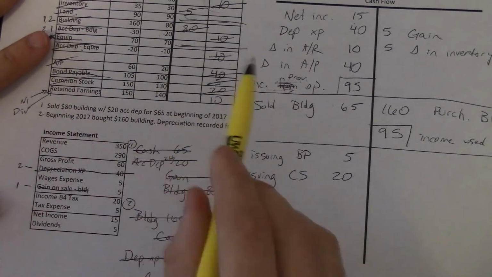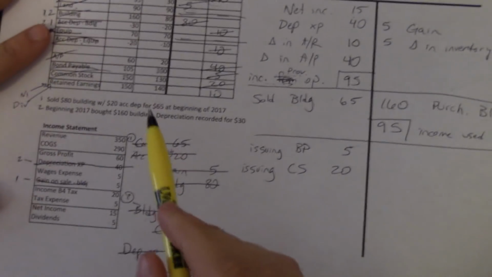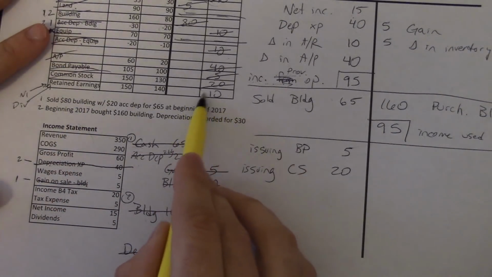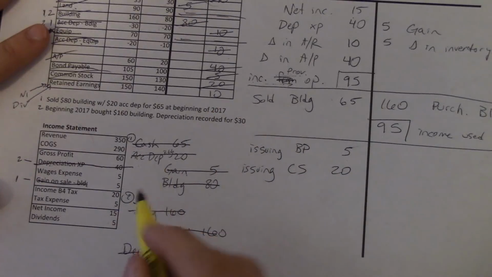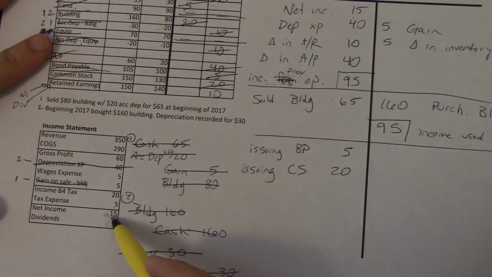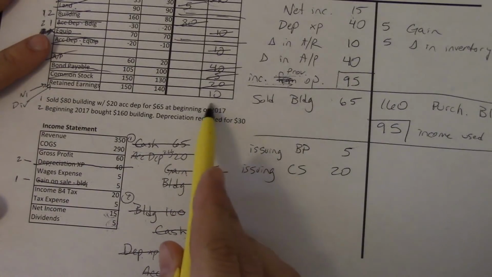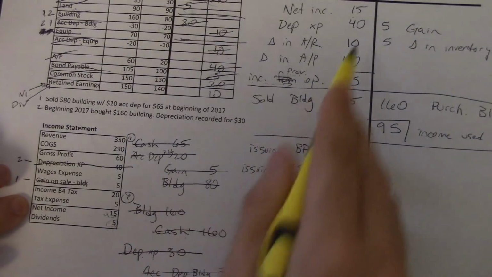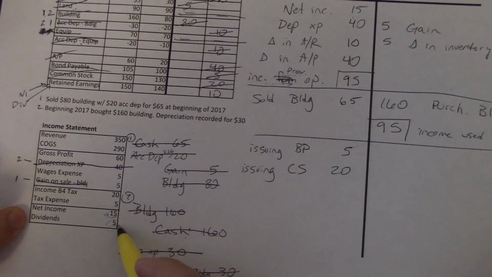So retained earnings increases with net income and decreases with dividends. So in total, retained earnings is increasing by 10. And our fact pattern says that net income is 15 and dividends is 5. So retained earnings is increasing by 15 through net income and then decreasing by 5 through dividends. That explains the increase of 10. Now we've already accounted for the 15 in net income. We've only got to account for the dividends of 5.